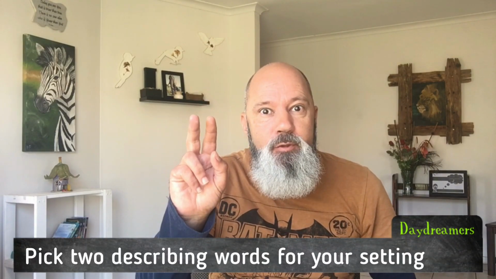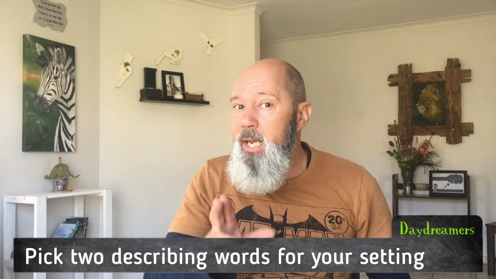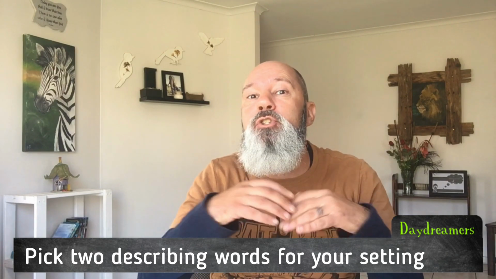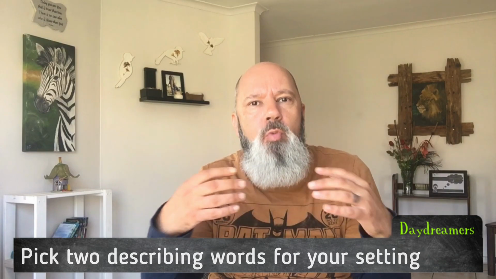And just like we did with our characters, we are going to choose 2 adjectives to describe the setting. An adjective is, remember, a describing word. It's going to describe our setting. So, for example, if I chose a house, well, the house could be a large red house. If I chose a mountain, it could be a tall, icy mountain. Pick 2 adjectives to describe your setting.